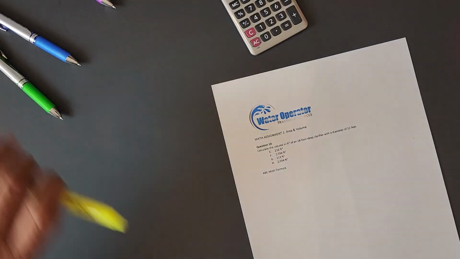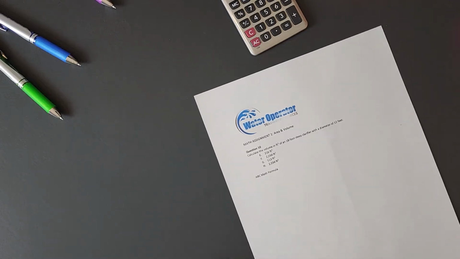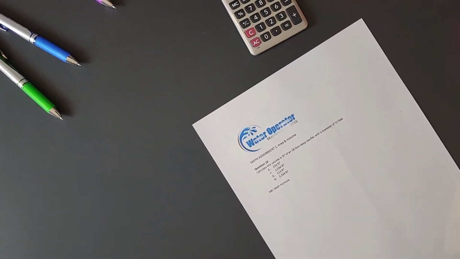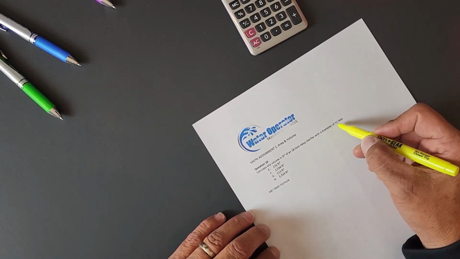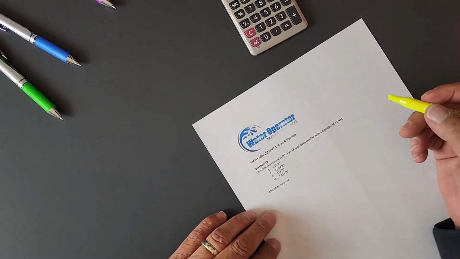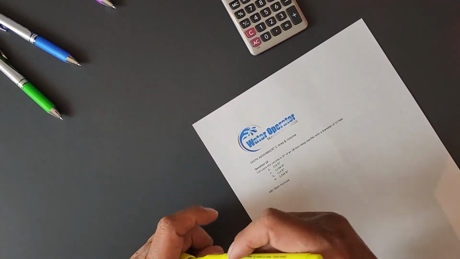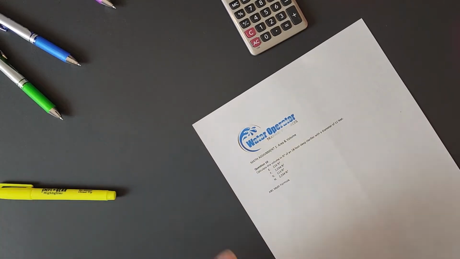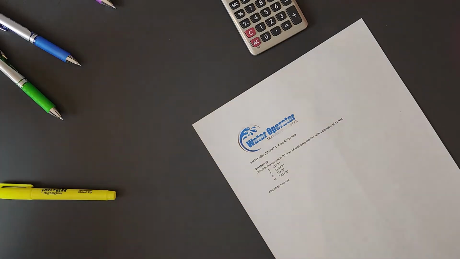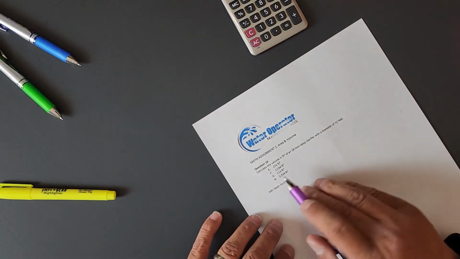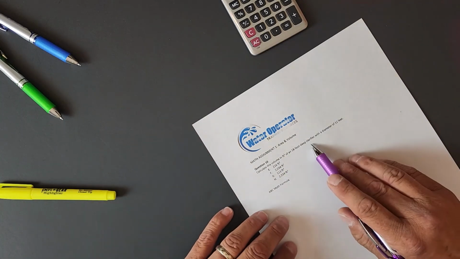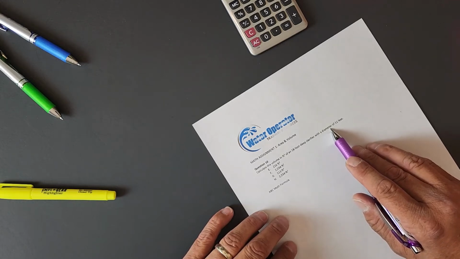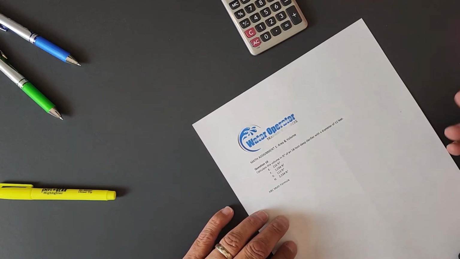Question number 10. Calculate the volume in cubic feet of an 18-foot deep clarifier with a diameter of 12 feet. Well, first of all, let's talk about circles, columns, anything with a diameter. So we want the volume in cubic feet. This is a three-dimensional object that is circular. We know it's circular because it says diameter.